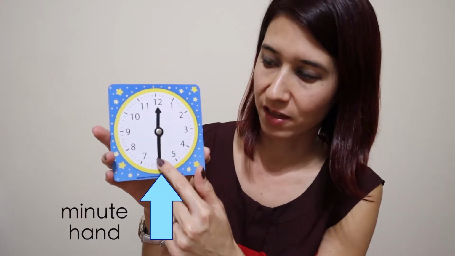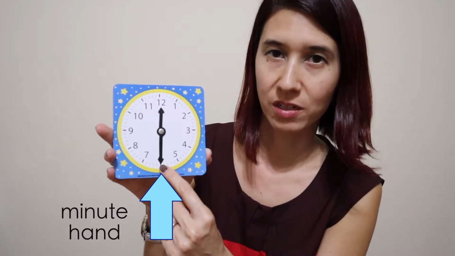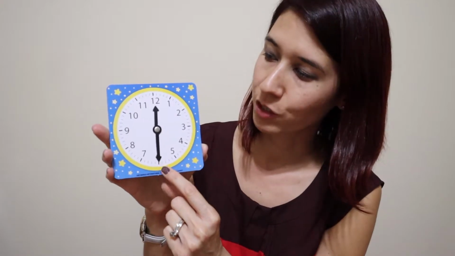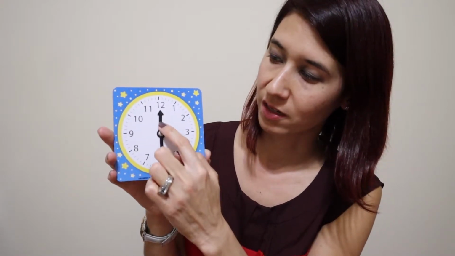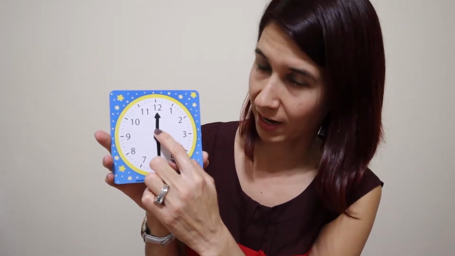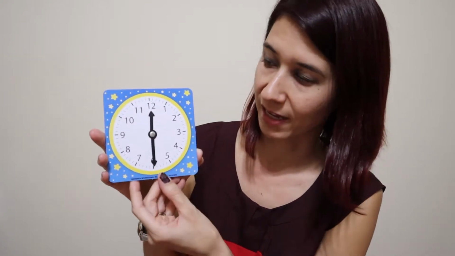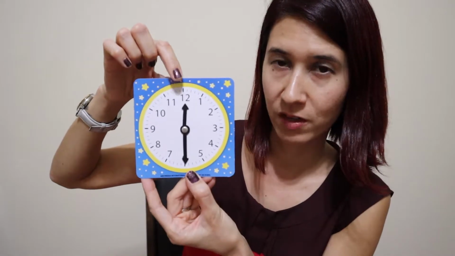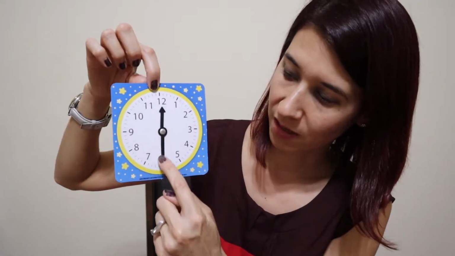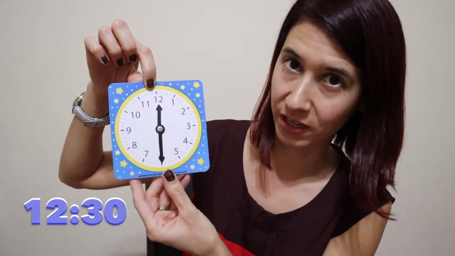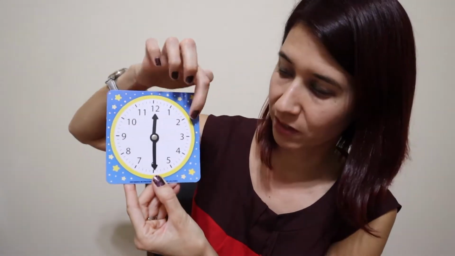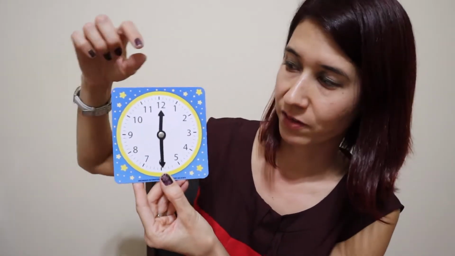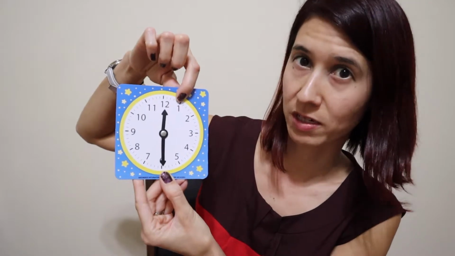The little hand is going to be the hour hand, and then the longer hand is going to be for the minutes. In English, we always read the small hand first, the hour hand, and then you read the minute hand. So for this right now, if you see the little hand's pointing up at 12, so it's 12, and then the 6 down here would be 30. For each of these numbers, it's going to be 5. So if you see here, this one is going to be 5.